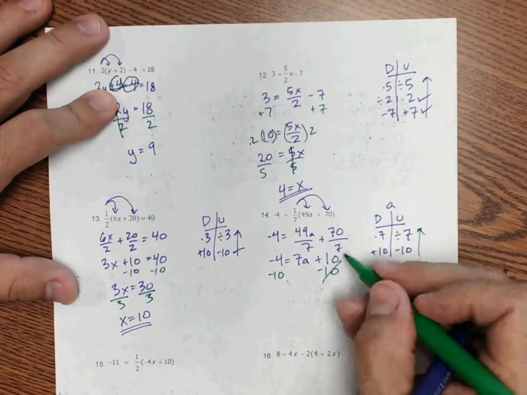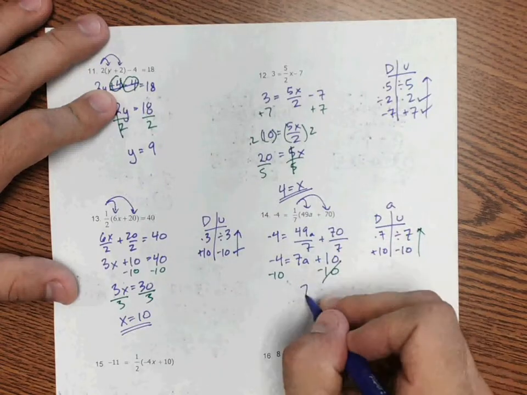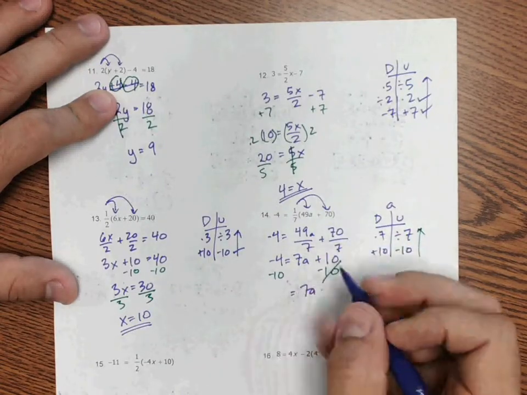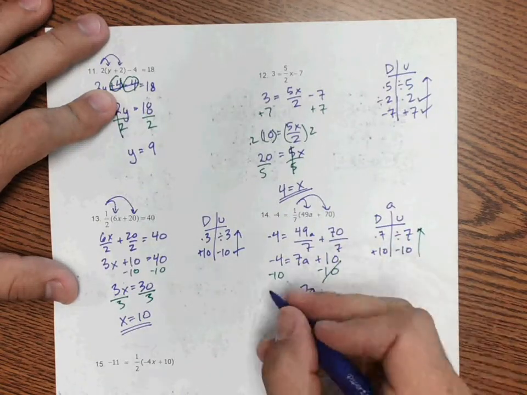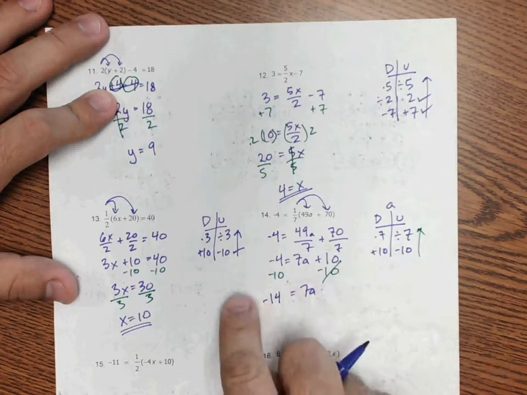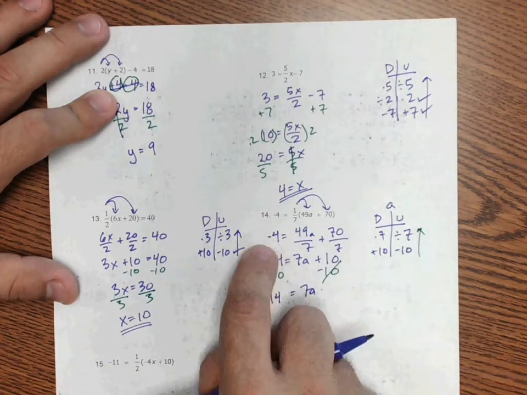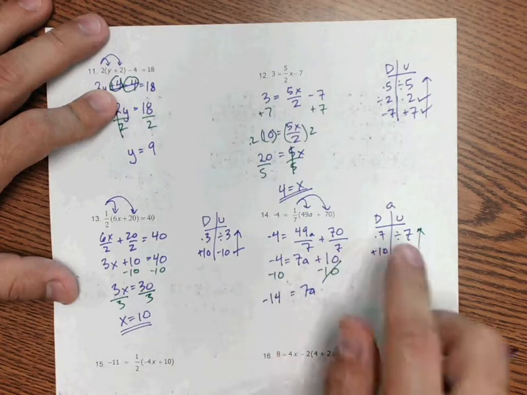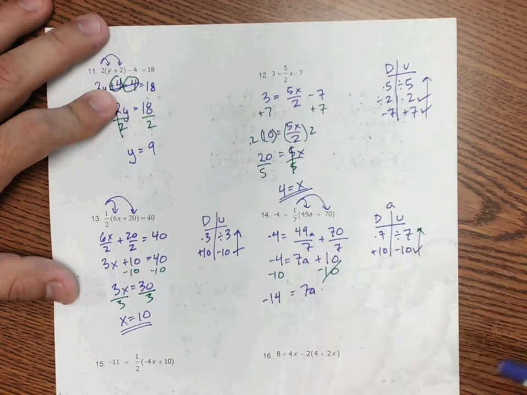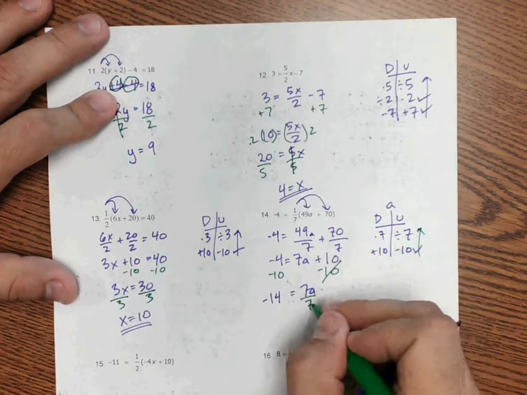10 minus 10 on this side cancels out, leaving me with just 7a. On the other side, negative 4 minus 10 is negative 14. You might want to use your calculator for that one if you have negative numbers or integers you're doing operations with. So that's minus 10. The second step is to divide by 7.